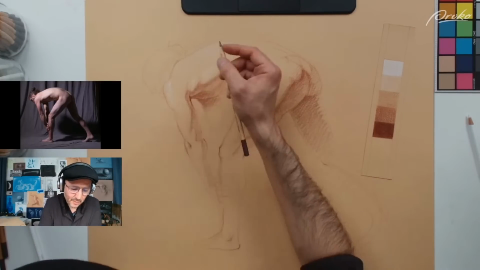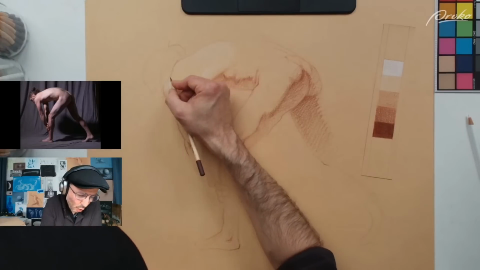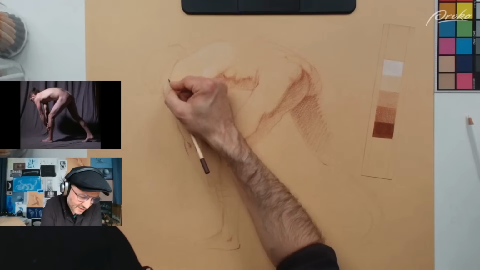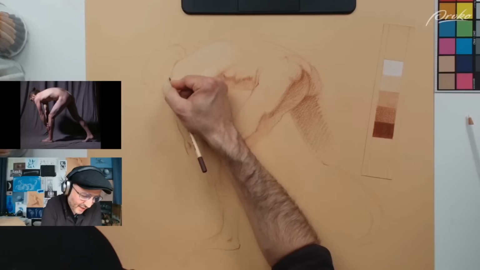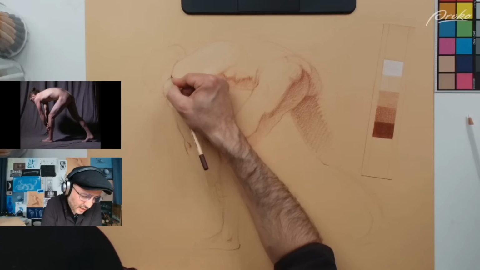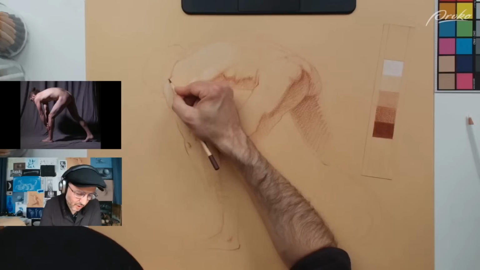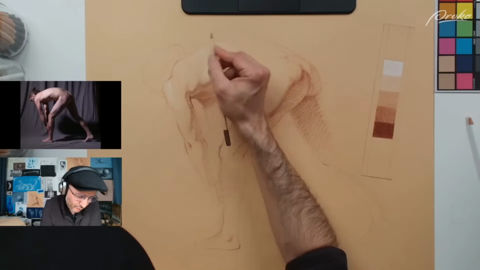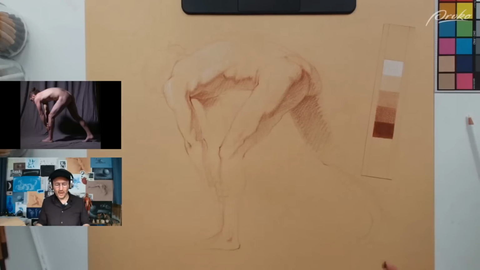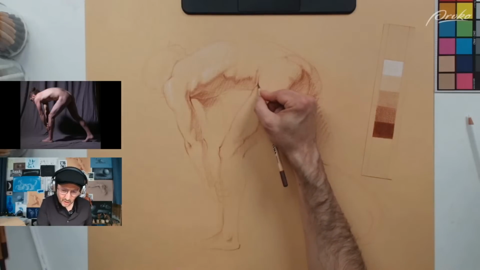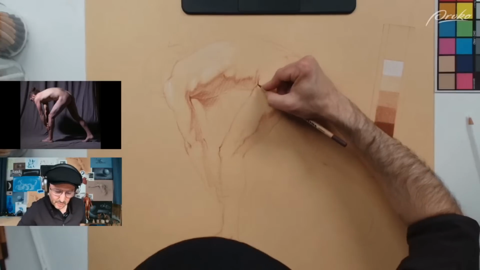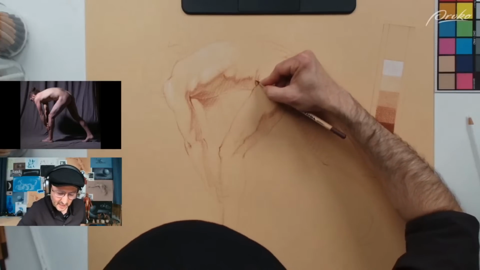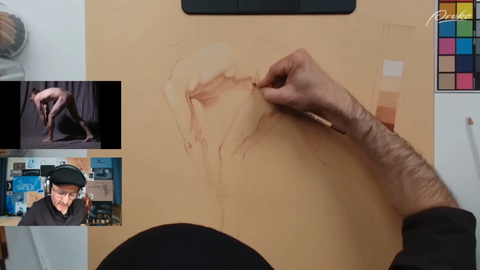The last thing I'll talk about, actually right here is a good opportunity, are overlaps. So right here we have the deltoid muscle coming in front of the trapezius, and I may darken that overlap just a little bit. And what this tells me is that this part of the muscle is coming in front of this. It creates an overlap. You can see that here as well. I have an overlap here as the leg comes in front of the torso. So I like to emphasize those moments sometimes to really get a sense of what's in front and behind.